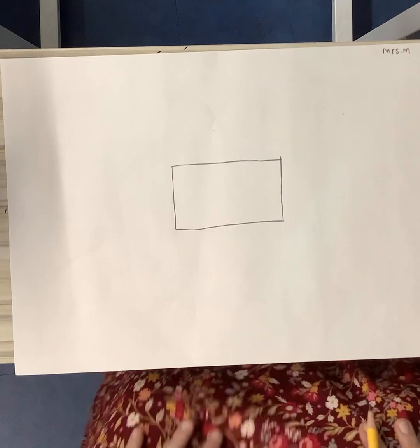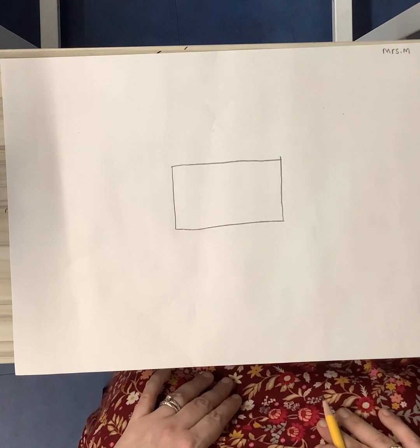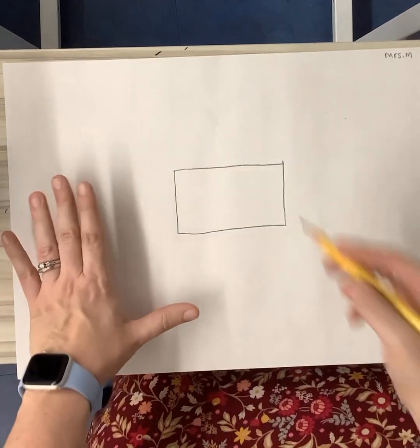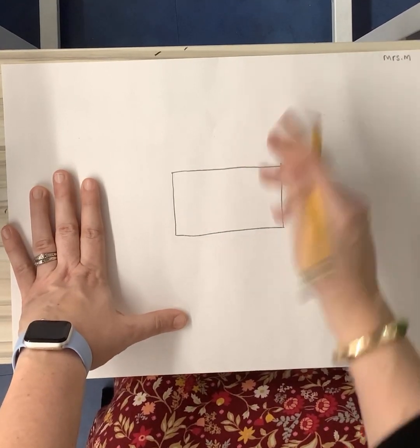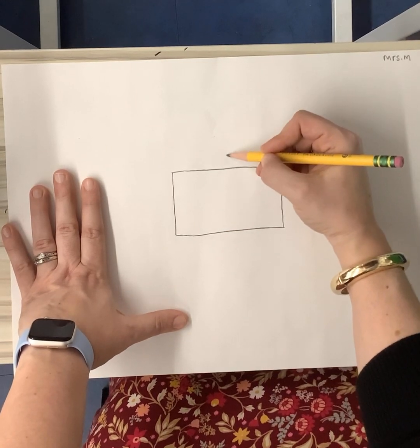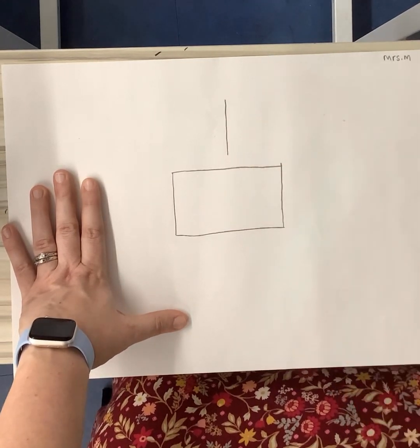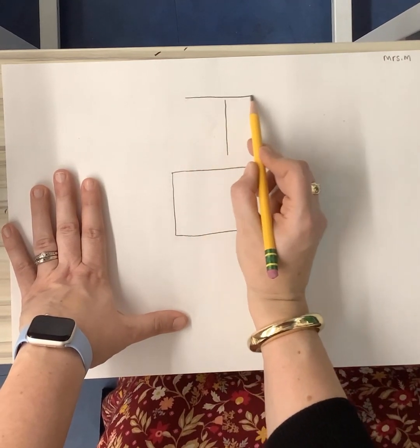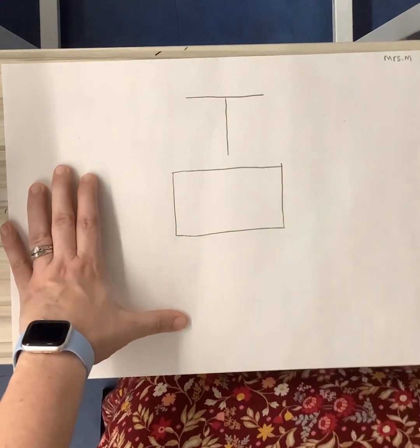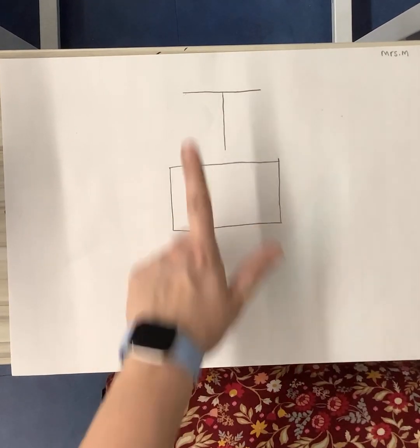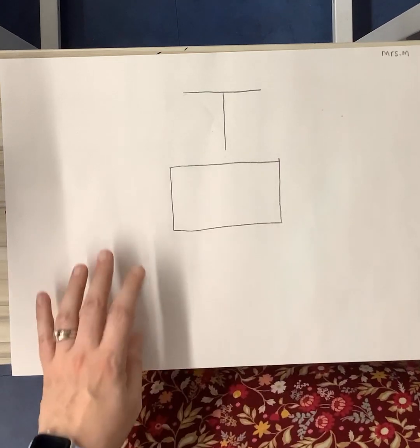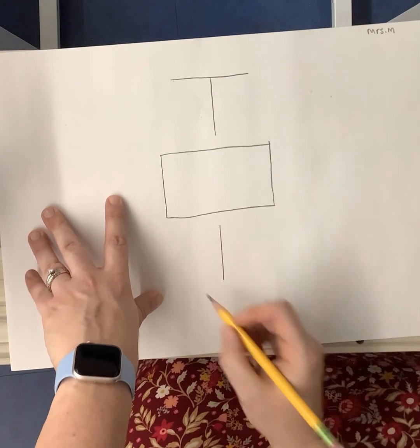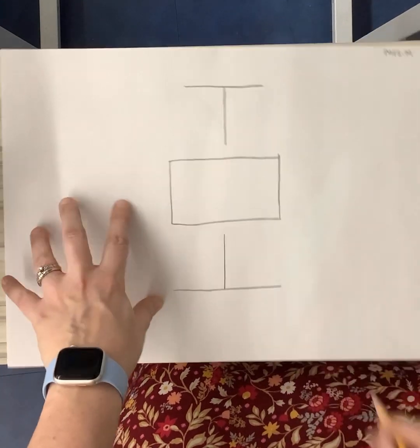Now we're going to work with some letters that we know in the alphabet, and we're going to start first with the letter T. So right above the rectangle, you're going to draw a straight line, but don't touch the rectangle. Leave some space, draw a line, vertical, draw a line across to make a letter T. We're going to do the same thing on the bottom, just make the T upside down. So leave some space, line, stop, line across.